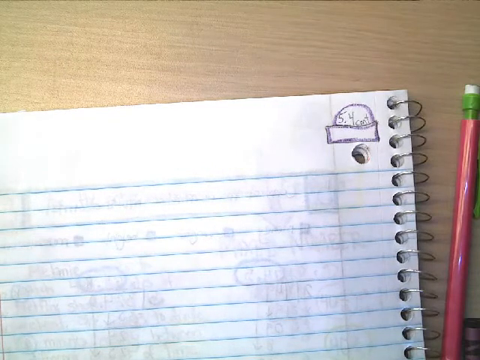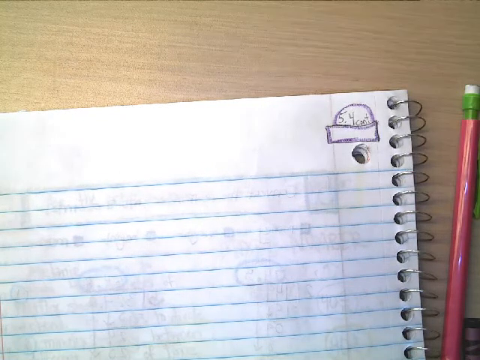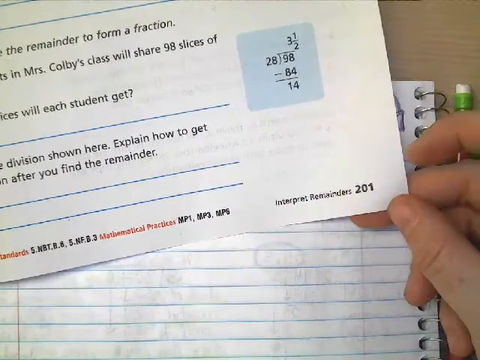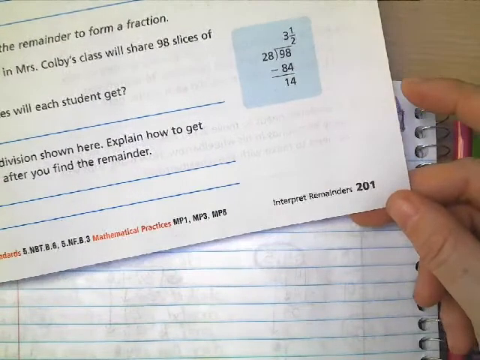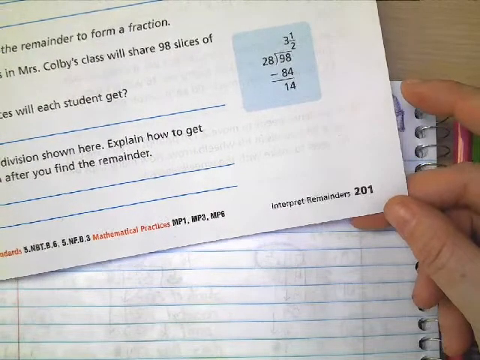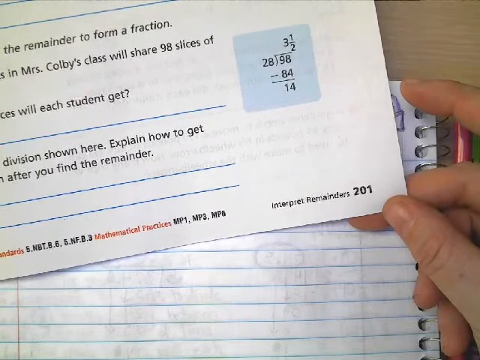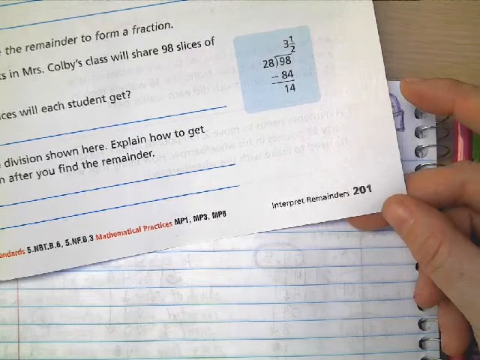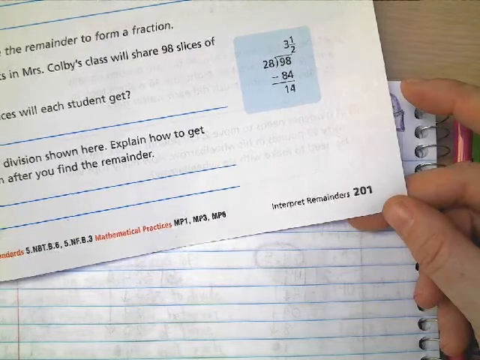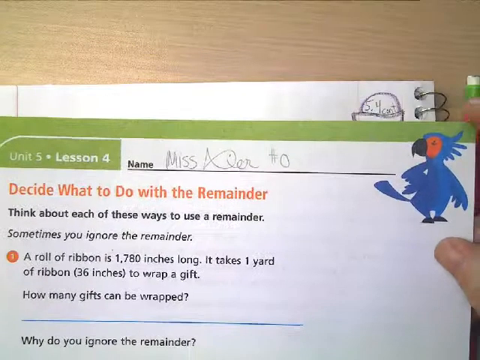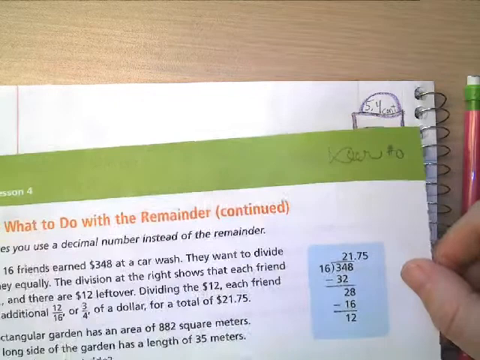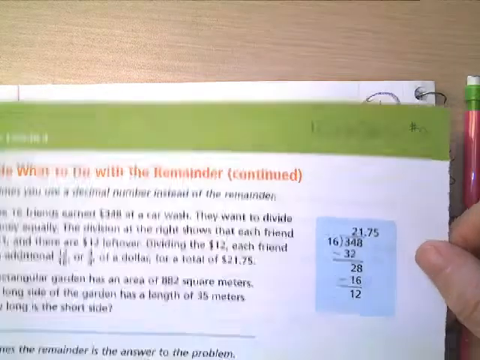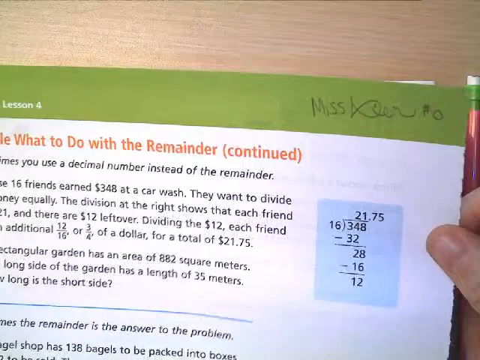I want you to find in your math workbook, this is the second edition, make sure you're in volume 2, and go find page 201. Again, go find page 201, where it says Unit 5, Lesson 4, and it has a blue toucan bird in the top right corner. Get your name and number on it, and flip it over and get your name and number on the back side. Pause this video until you have that done.